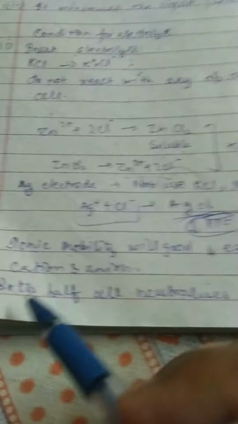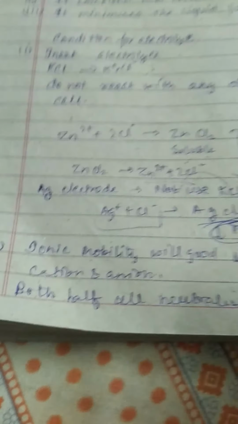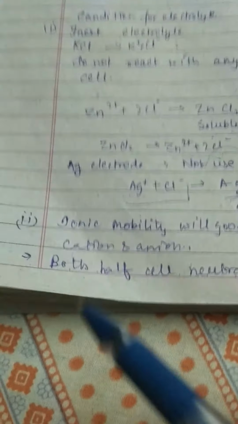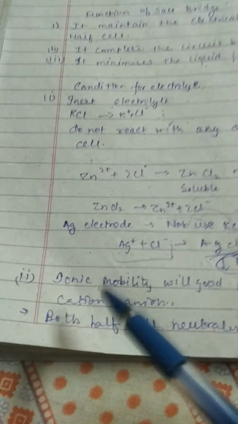Next, the ionic mobility should be good. The electrolyte which we use should have good ionic mobility, and the cation and anion should have equal mobility. Due to this, both half cells will neutralize simultaneously.